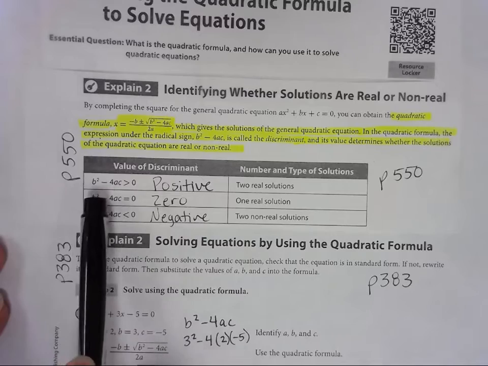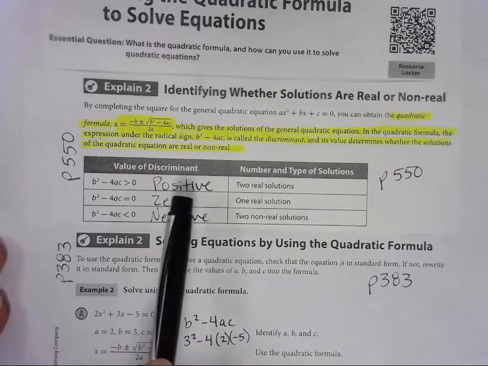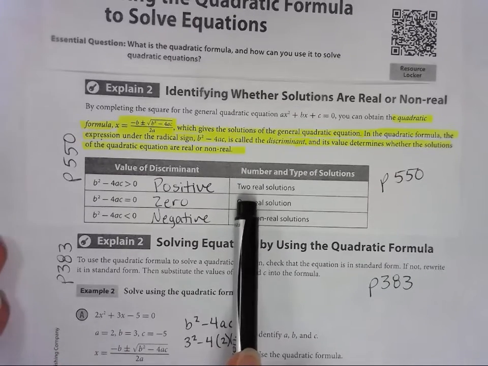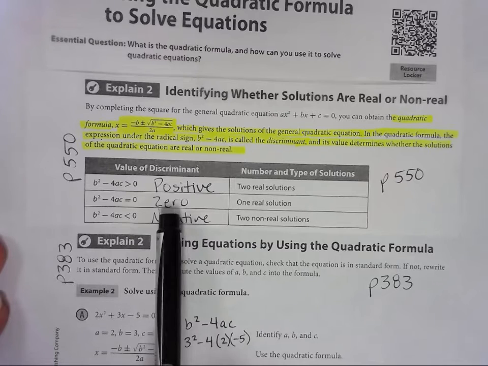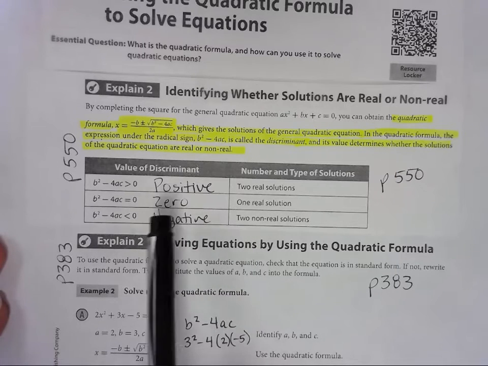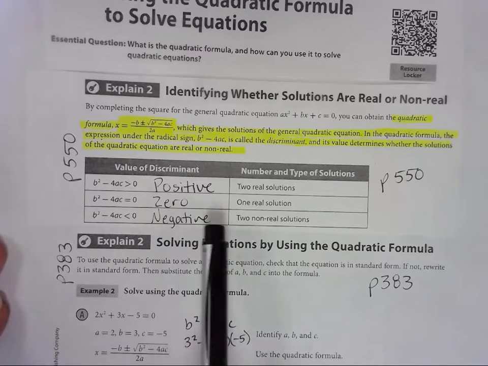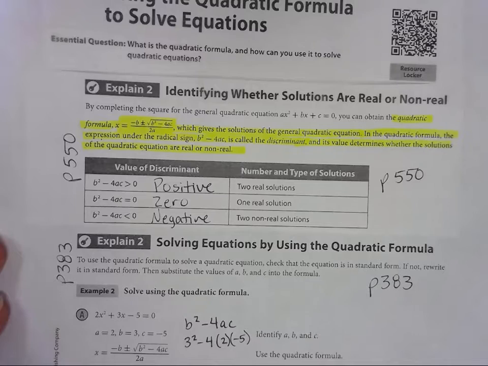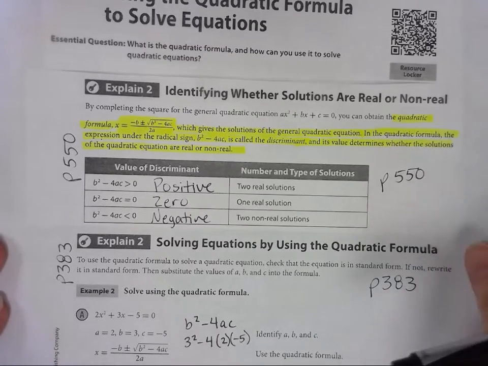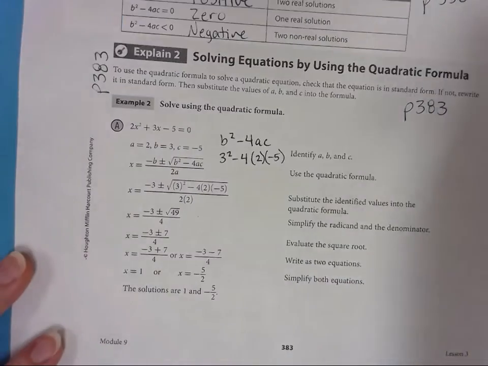Remember, if the discriminant is positive, you'll have two real solutions. If your discriminant is 0, you have one real solution. And if your discriminant is negative, you have two non-real or imaginary solutions. So let's solve an example using the quadratic formula.